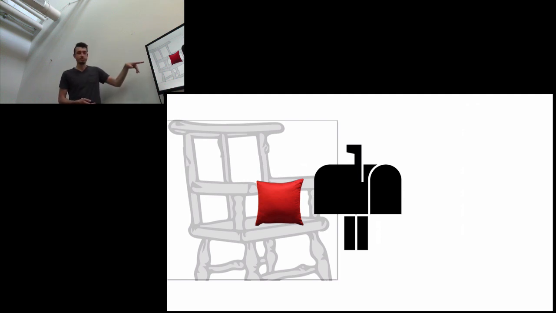And let's look at this object for a second. It's got a red pillow. And by the way, if anyone's colorblind, I've tried my best to reorient the pillows and have different patterns, but if it's still not obvious, let me know. So we have this object. It has one red pillow, and this object has a mailbox.